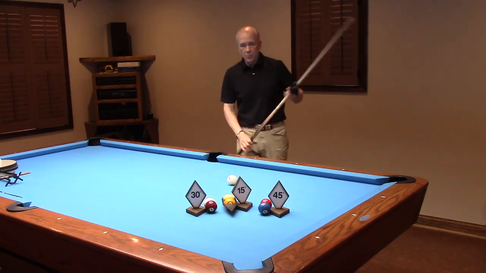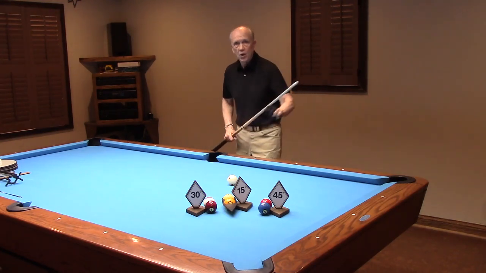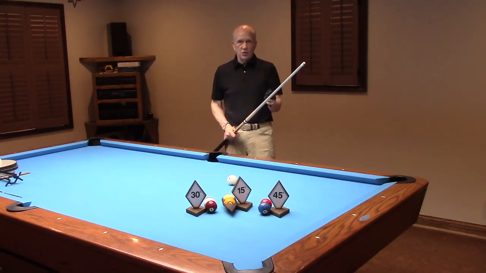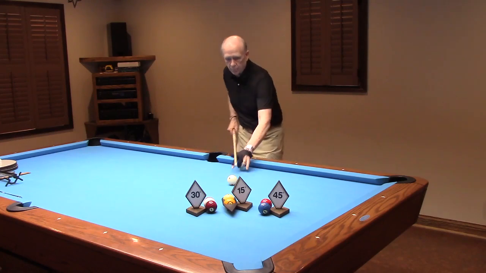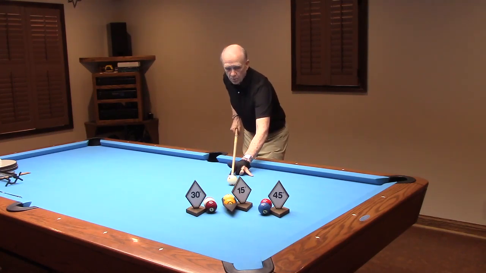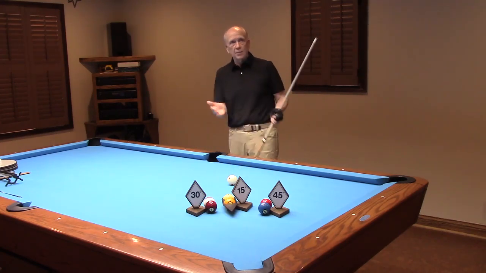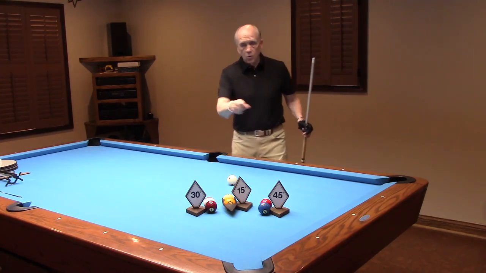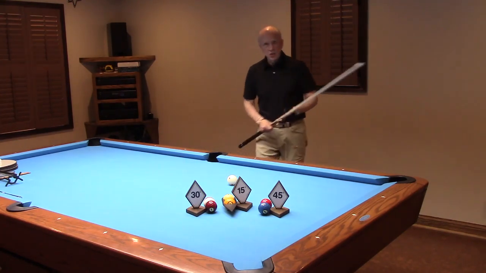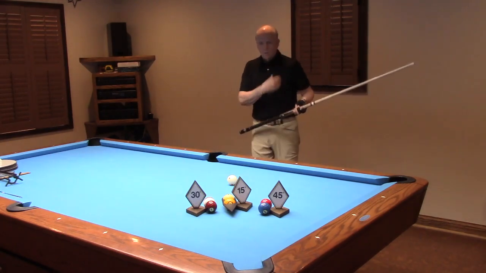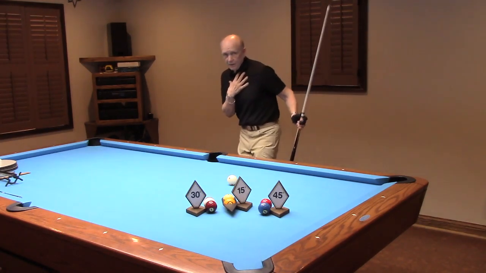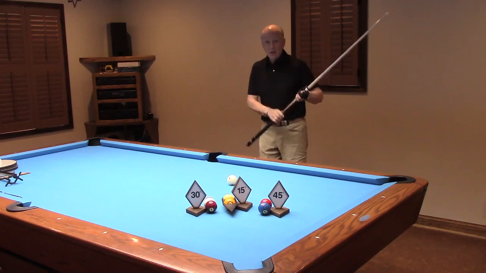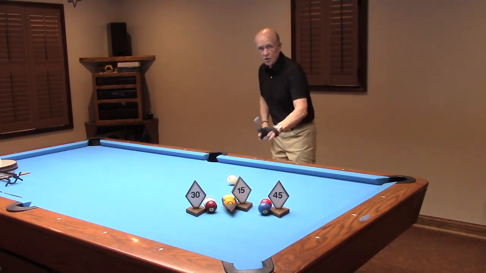I am not bringing my cue in with the intentions in any kind of way of splitting the fullness of this ball with my tip so that my tip has equal halves. When I look at this 30, this is an inside 30, so for this 15 I did the bend. For this 30 inside, I'm going to do this rotation.